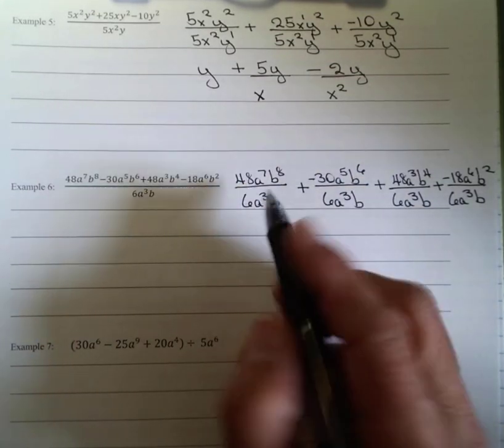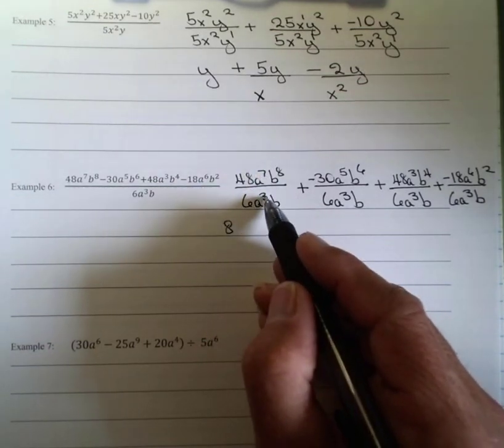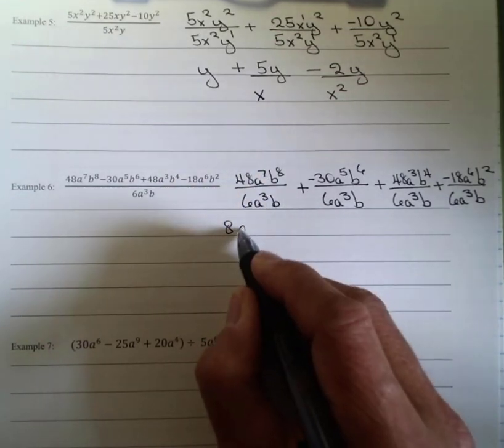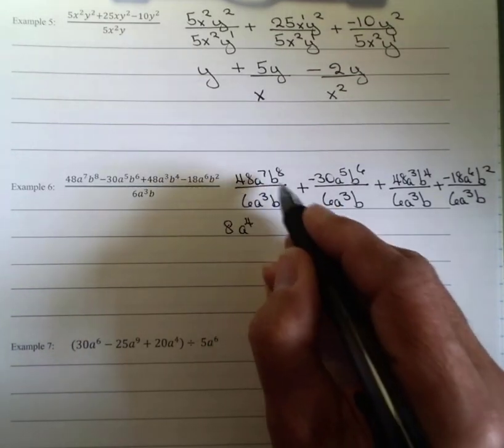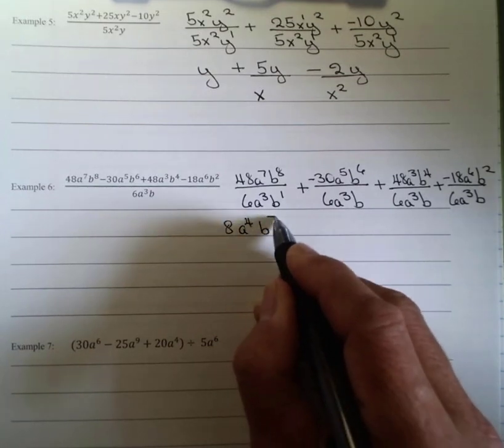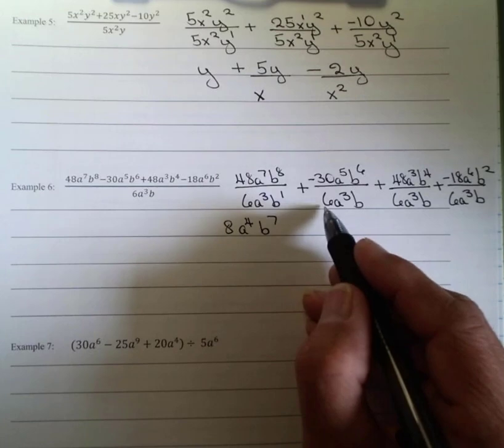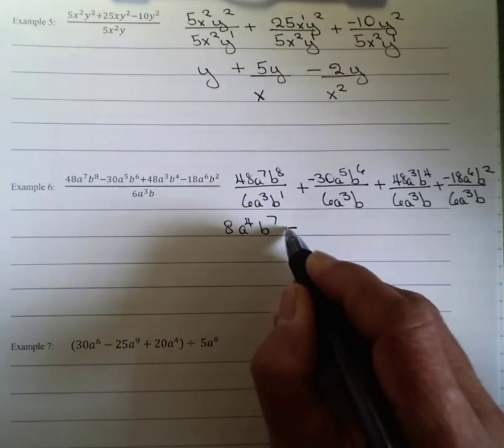So 48 divided by 6 gives me 8. A to the 7th over a cubed leaves me with a to the 4th in the numerator. And then for the b's, I say 8 minus 1, b to the 7th in the numerator. This one is going to be a negative term because I've got a negative divided by a positive here, so I'll go ahead and do that.